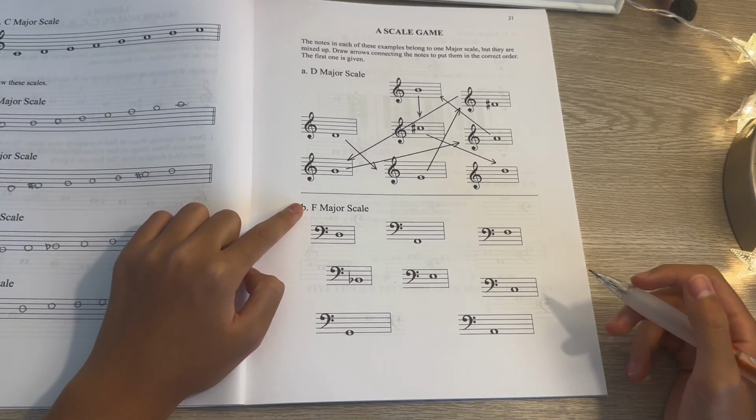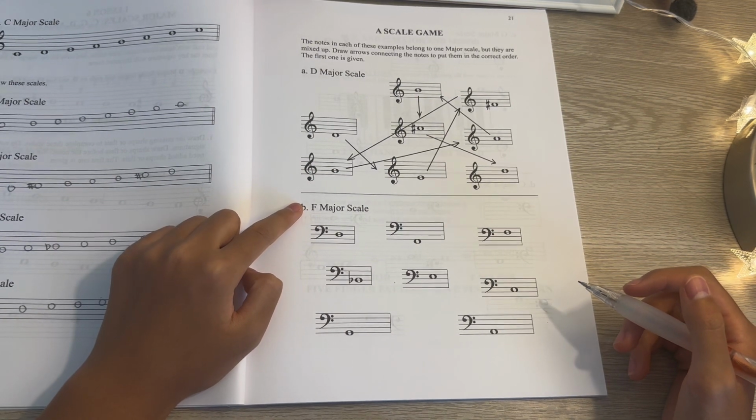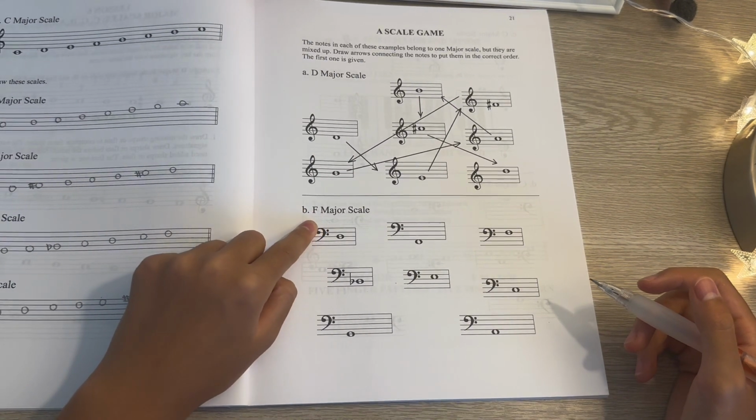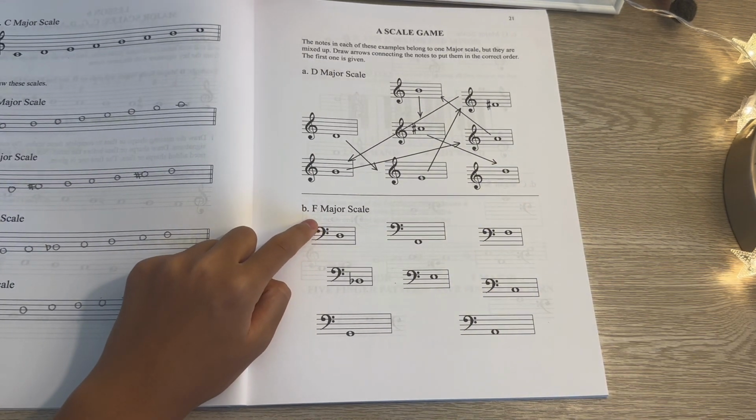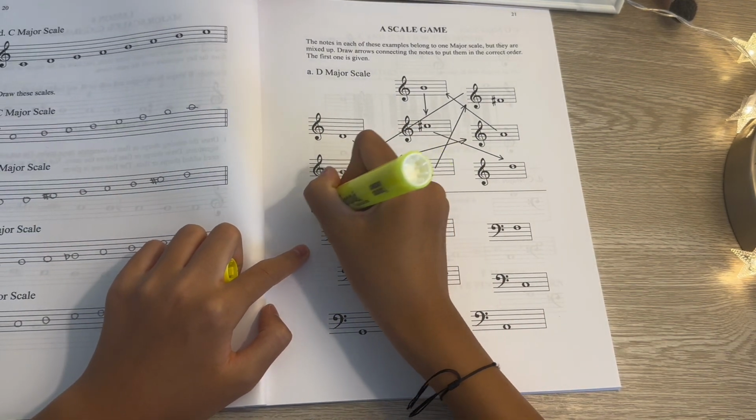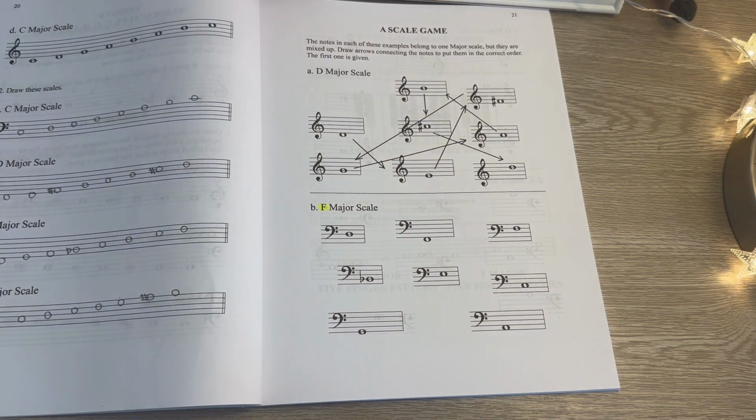F major scale. So what note does F major scale start on? Well, they always start on the given note, the note that's given to you, which in this case is F. So this is going to be our first note. F is going to be our first note.